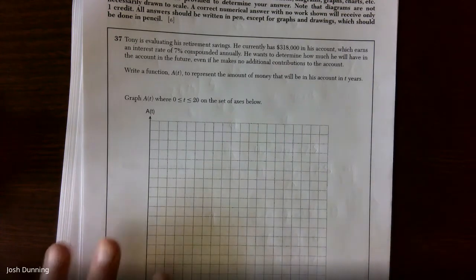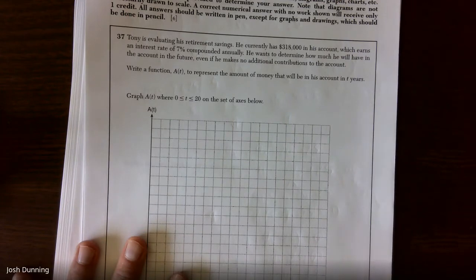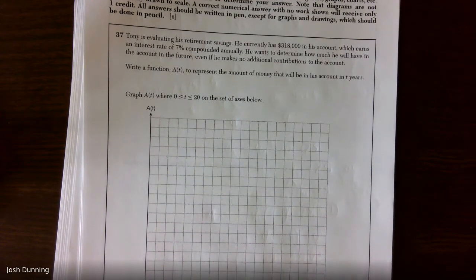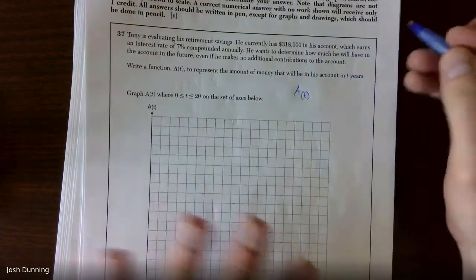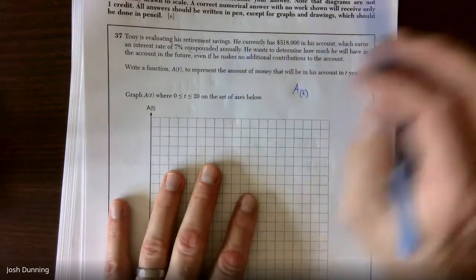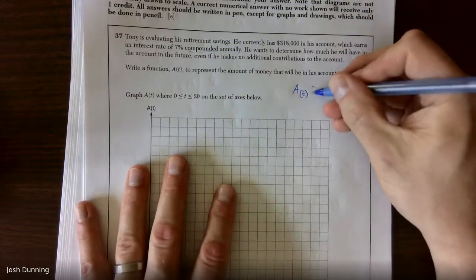It's only going to be like the compounding formula when it's like 7% interest for the year compounded monthly or something like that. He wants to determine how much he will have in the account in the future if he makes no additional contributions to the account. So again, they say this here trying to make you do more work, but if it's annually, that's just once a year. That's just the normal formula.